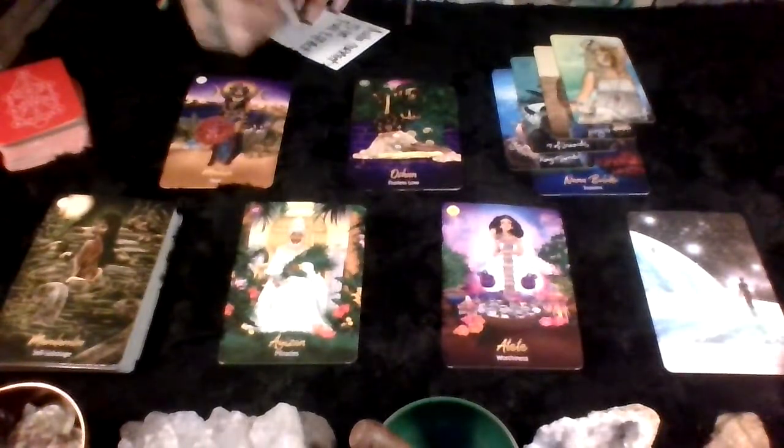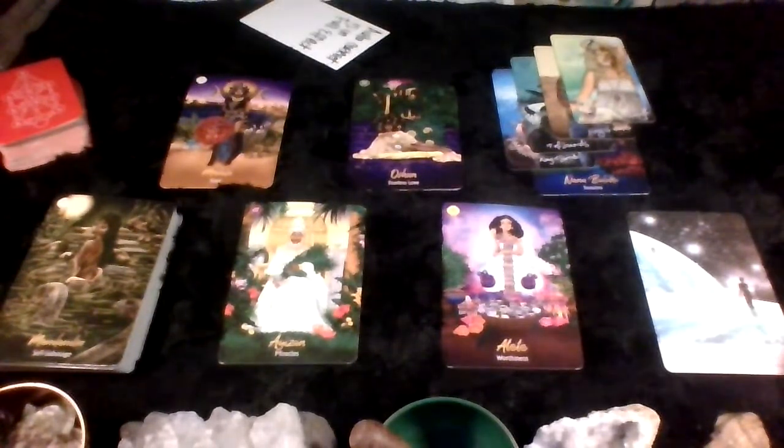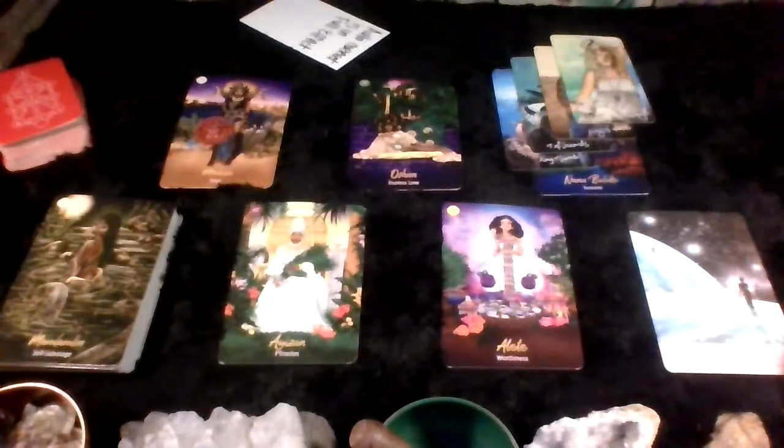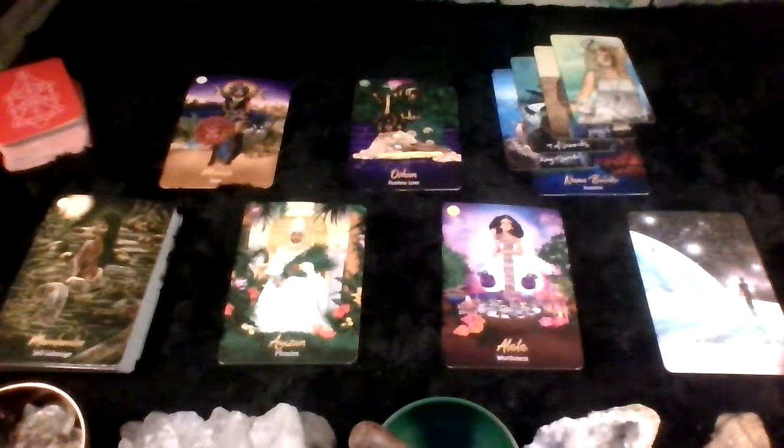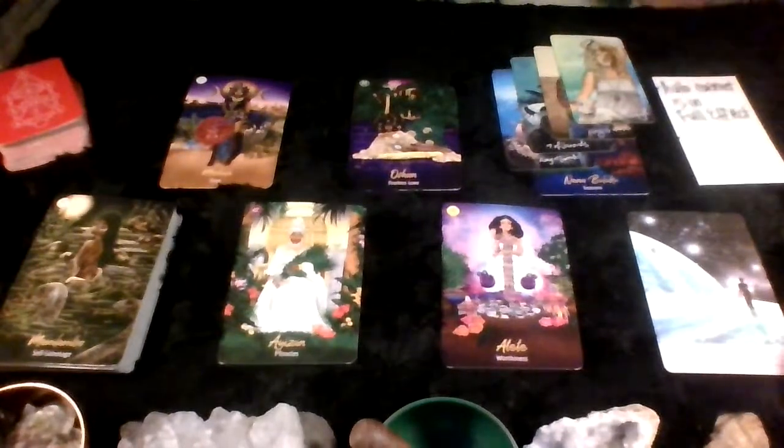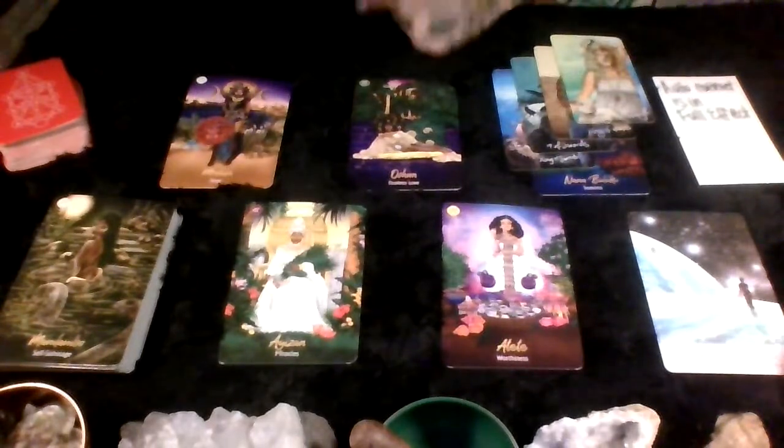Autocorrect. The universe has a way of autocorrecting, and it's in full effect right now. So there's another message for us, and a new card for our decks. Yay! Okay. Autocorrect is in full effect.